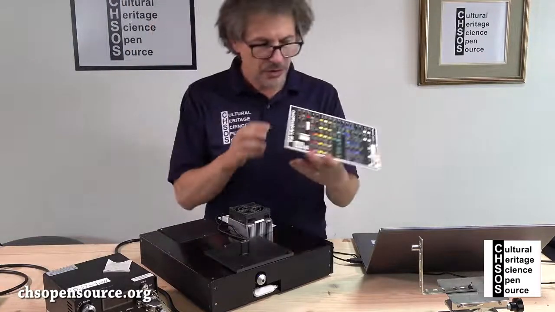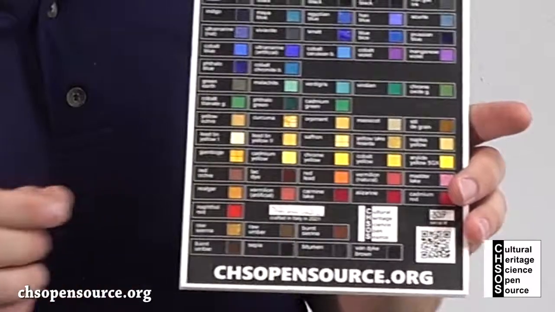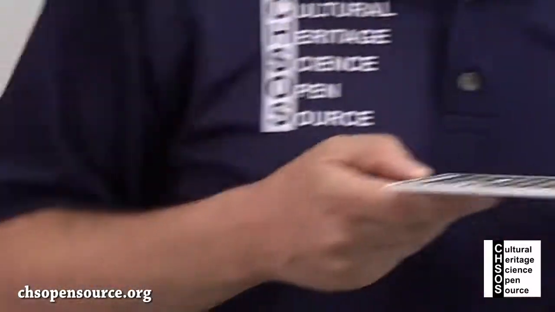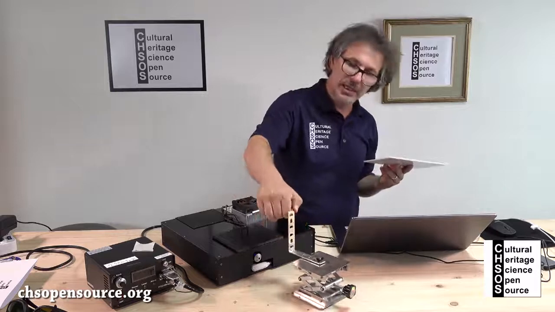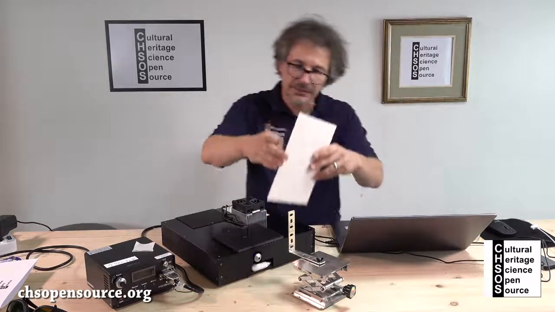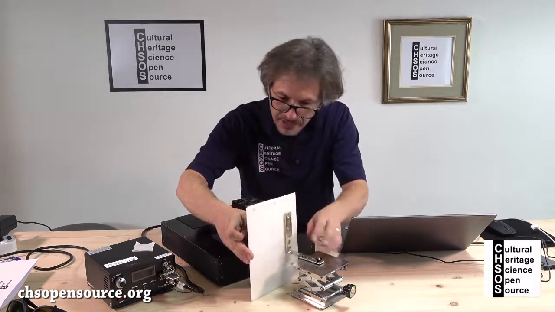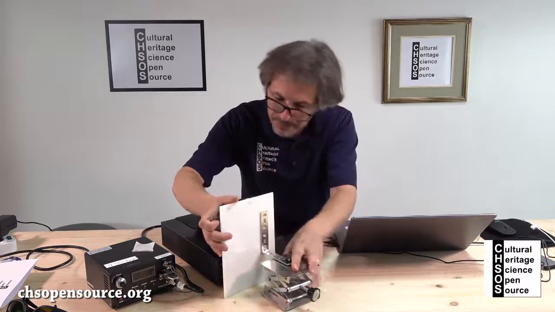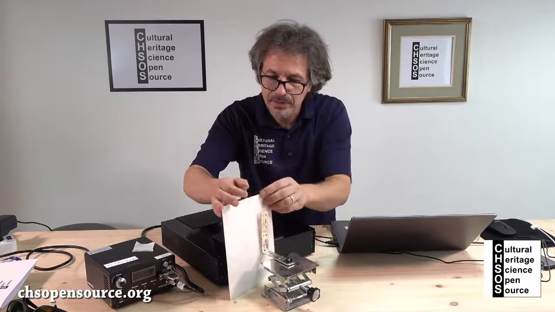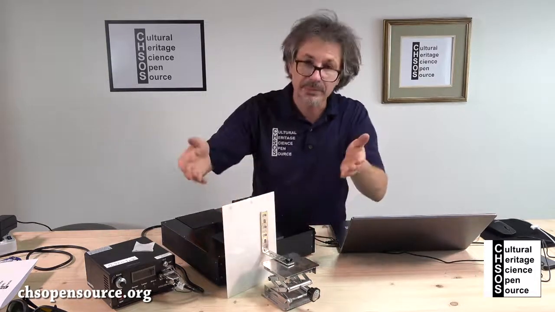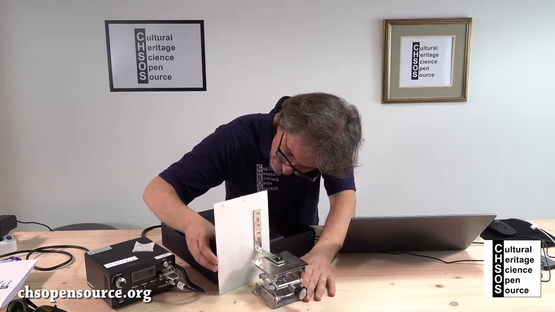Okay, so over here is naphthol red. So we want to keep it in position. So I'm using this lab lift, and we are going to put the pigment checker in front of the Raman. I'm going to use this magnet just to hold the pigment checker in position, and I'm getting closer.